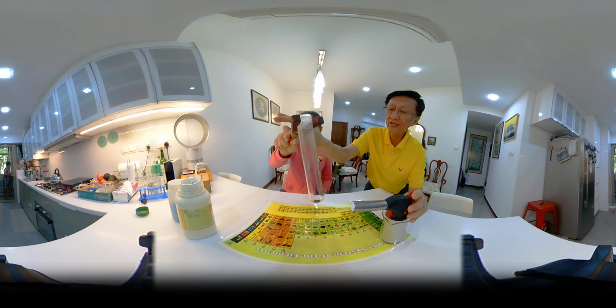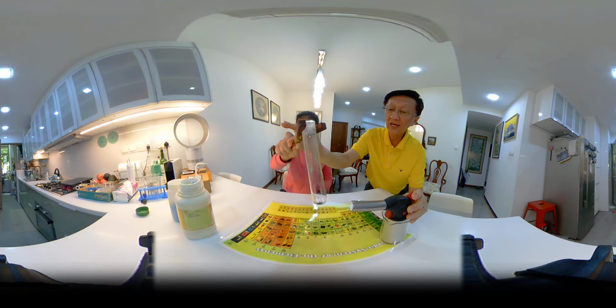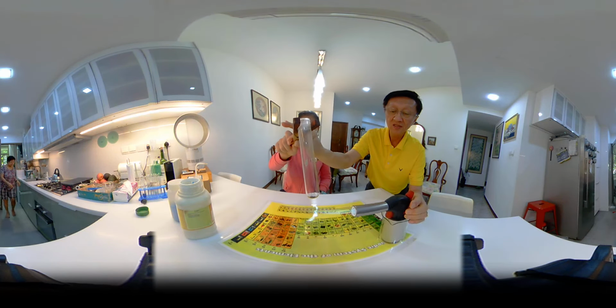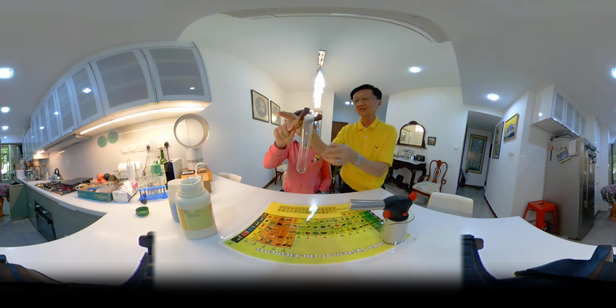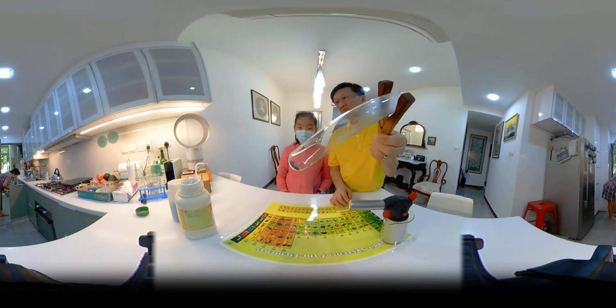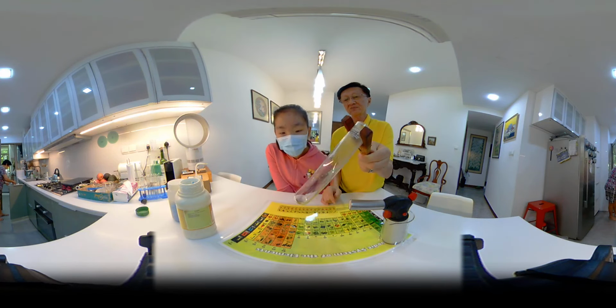So the green nickel 2 carbonate has become black, and now the amount of solid seems to be less, right? Just now was a lot of green, now it seems to be less.